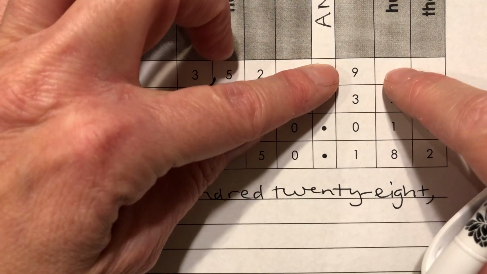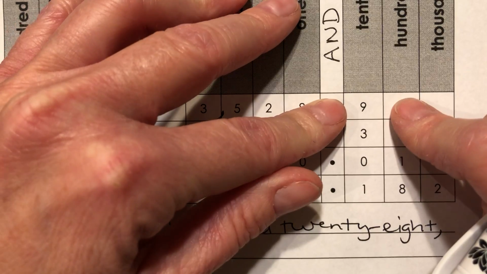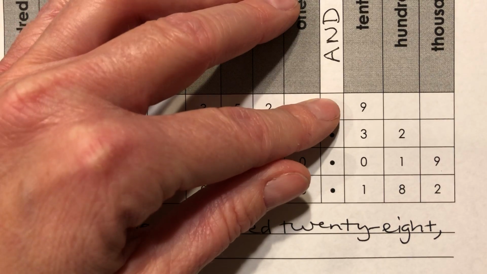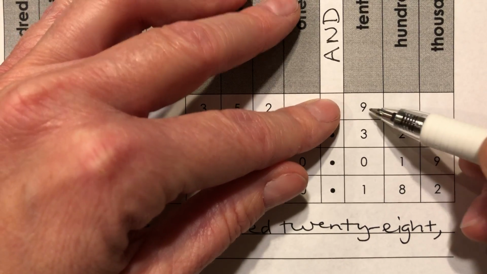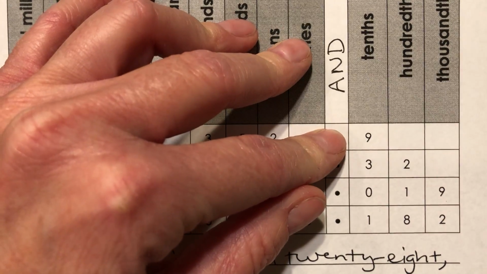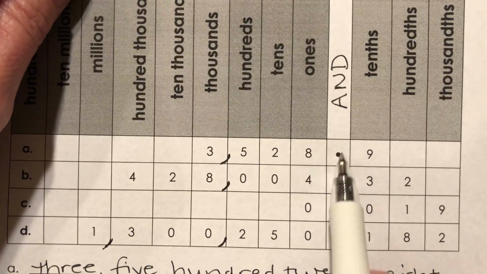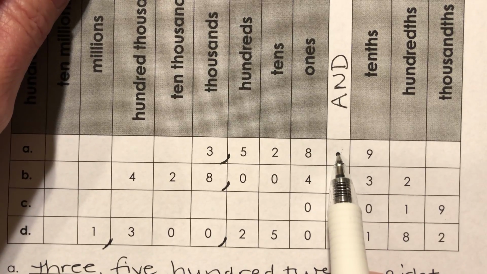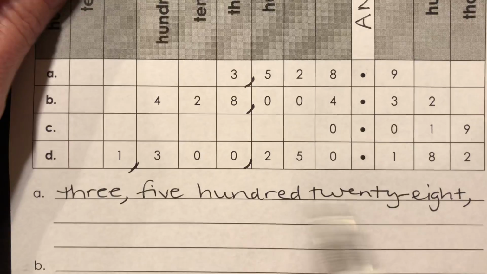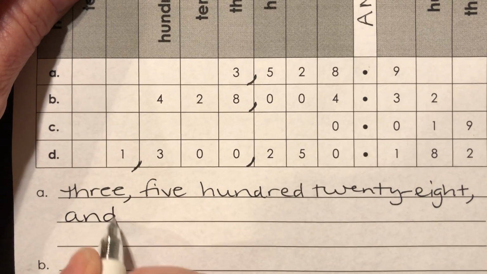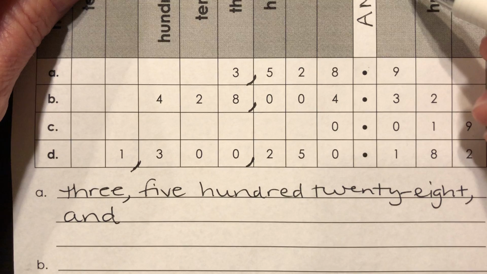Now, on the opposite side, I read this chunk just the way it is, and I follow the same format. I see a 9, right? Nothing else. And this 9 is in the tenths place. So I would say, right here, there was this decimal point, right? I'm going to say and. That's how I represent that the decimal point goes there, 9 tenths.